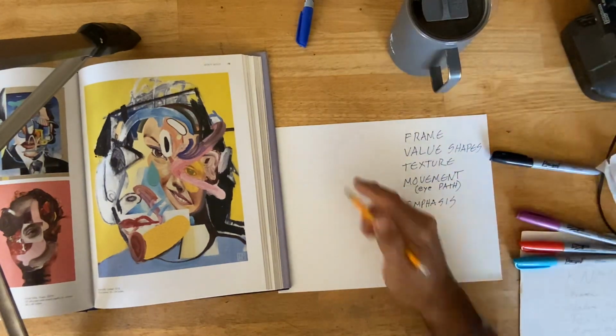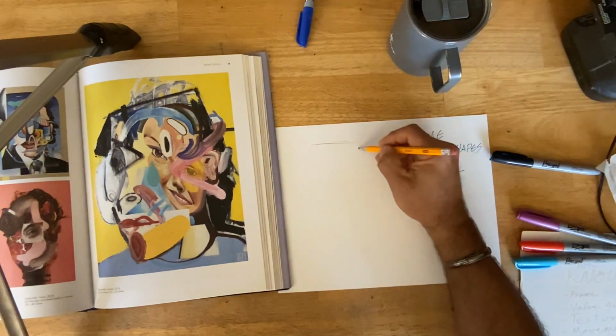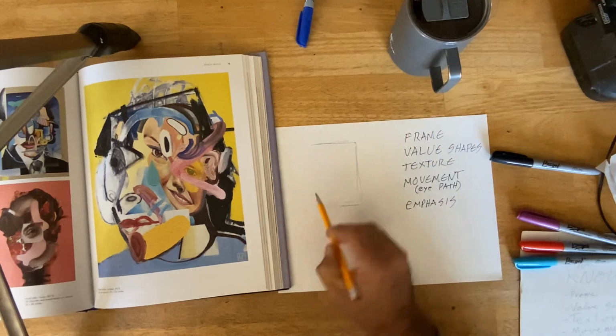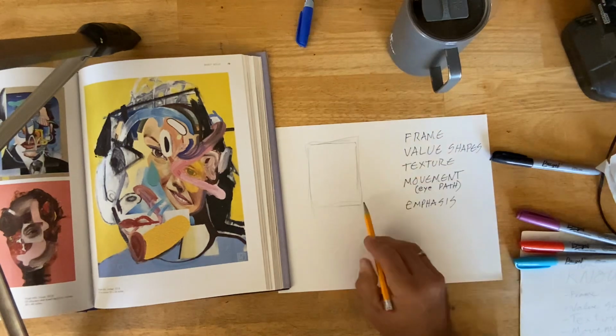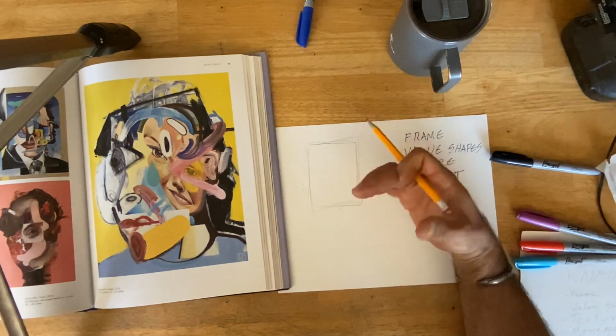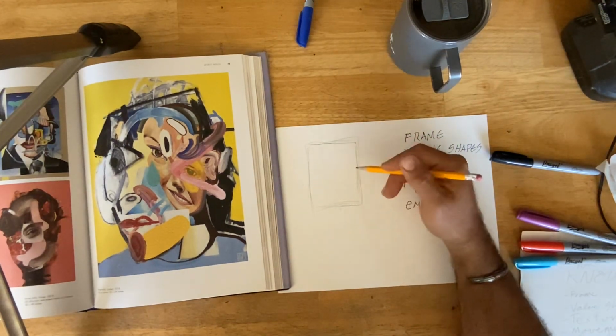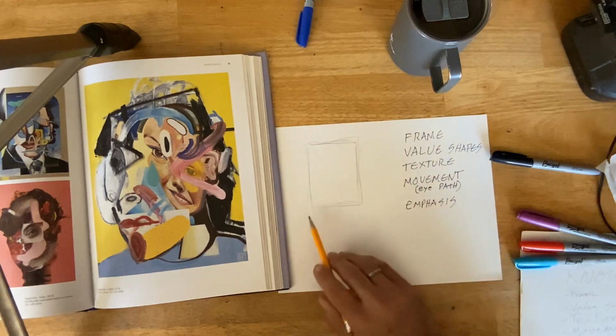So I'm going to start off again with the frame. In this case, it is a basic rectangle. And I also want to do it small, no bigger than 3 or 4 inches. So that way I'm not wasting material. It won't take me too long.